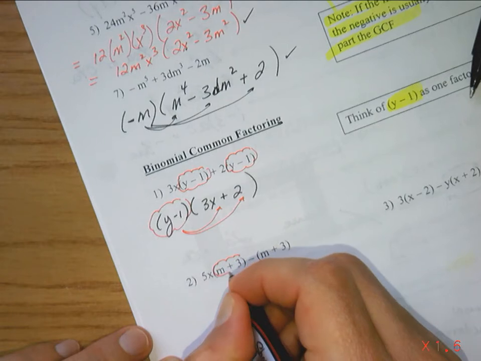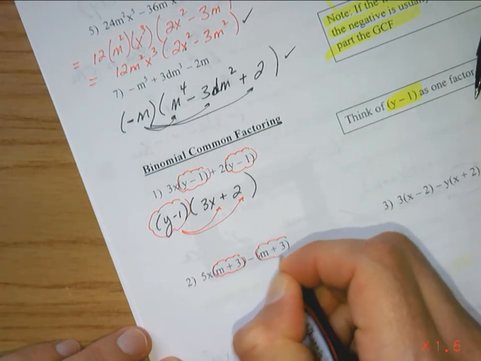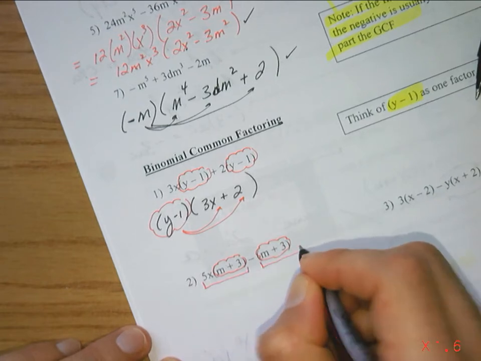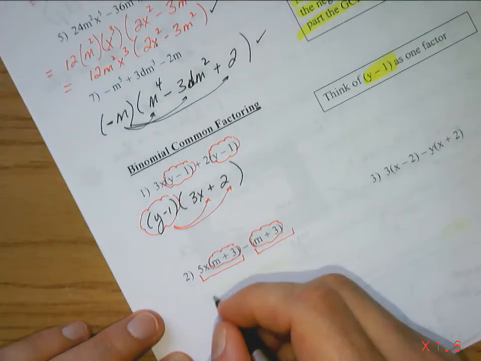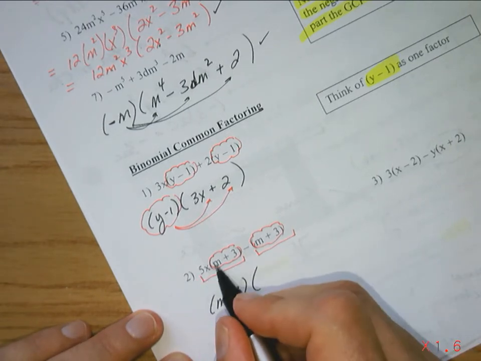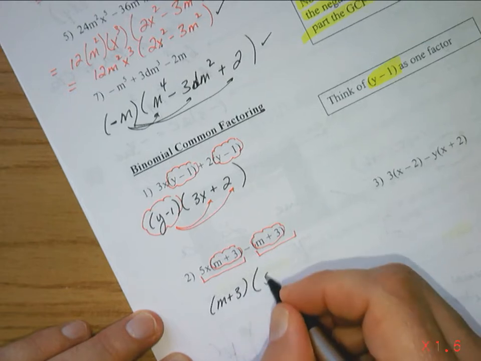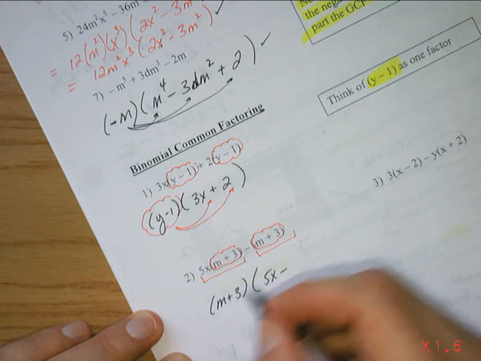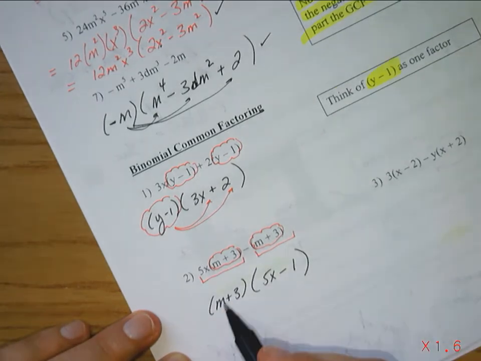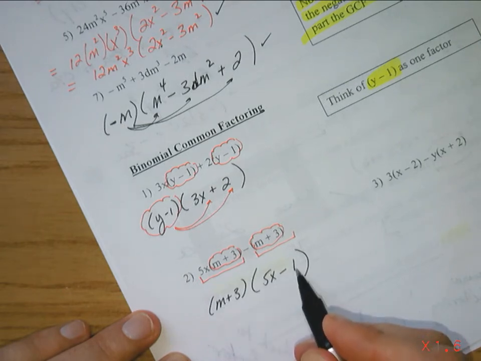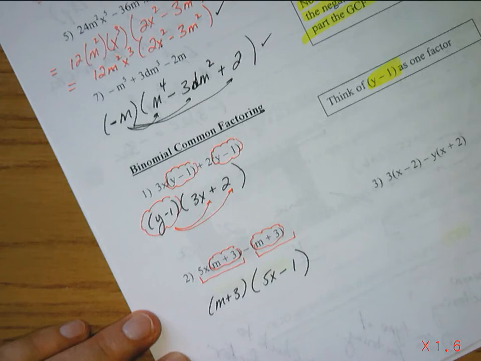This one. Let's see what the binomial is. It's this and this. The two terms are here and here. So what we're going to do is common factor out the m plus 3. That'll leave me with 5x divided by m plus 3, which is 5x. That'll leave me with m plus 3 divided by m plus 3, which is going to be 1. Think about going backwards. 5x times m plus 3 minus 1 times m plus 3. It works.